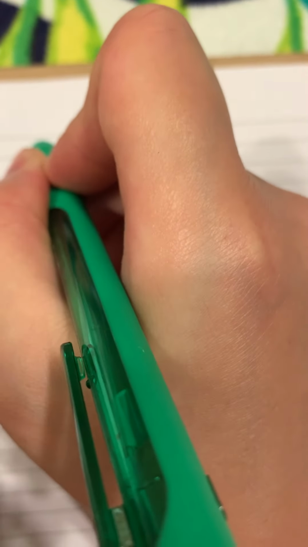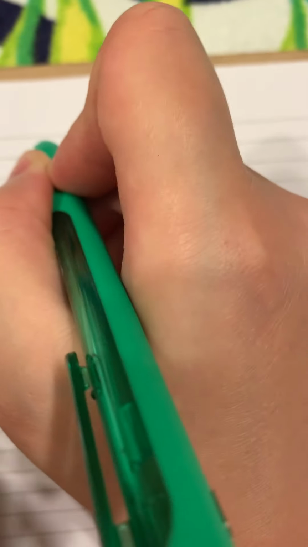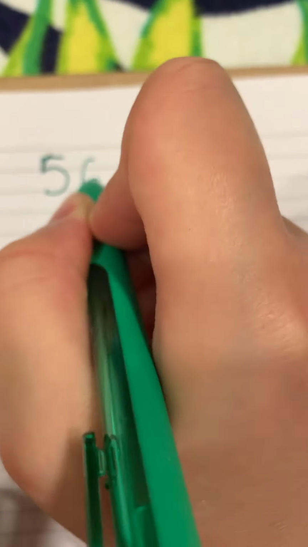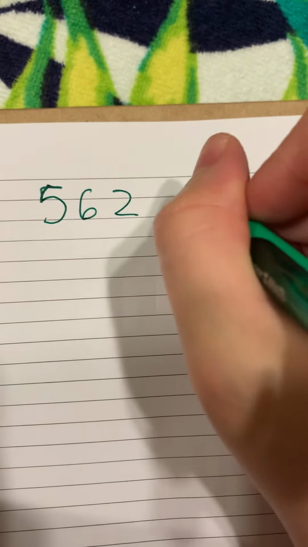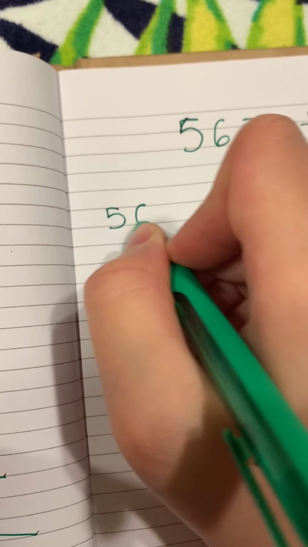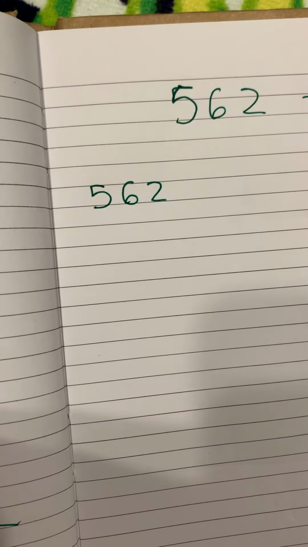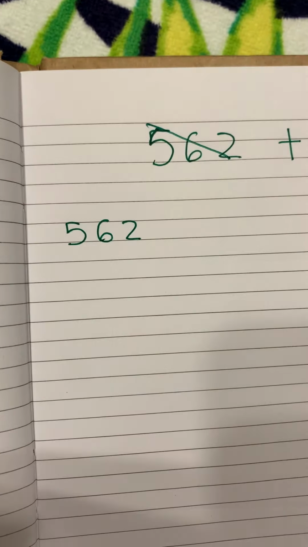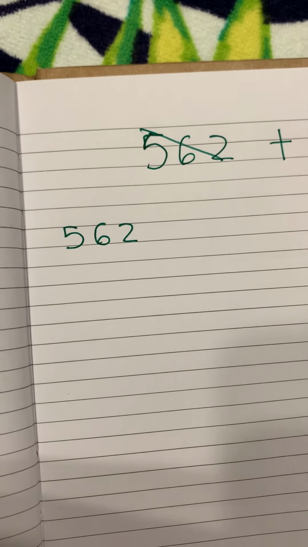Okay, let's get started. We're going to add 562 plus 134. We are going to start with the biggest number on the number line, which is 562. Since I wrote it on my number line, I'm going to cross it out on my equation. And then we're going to focus on 134.